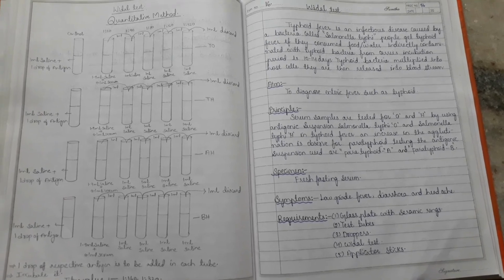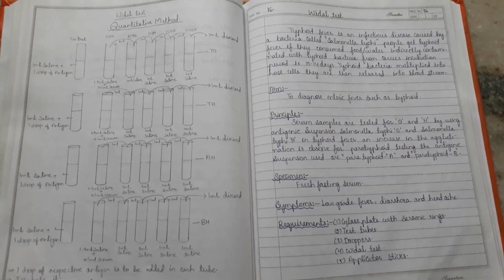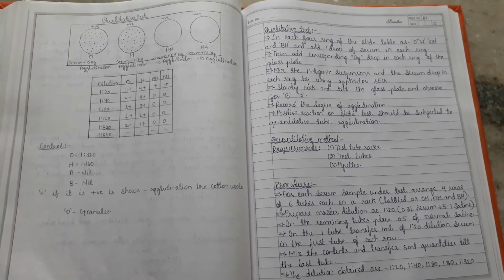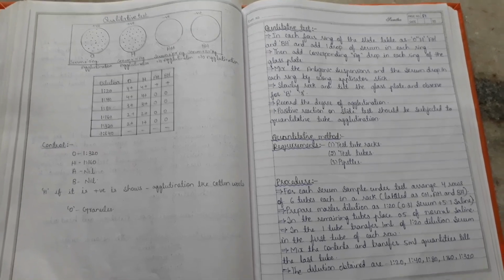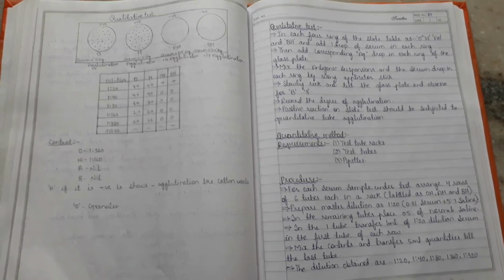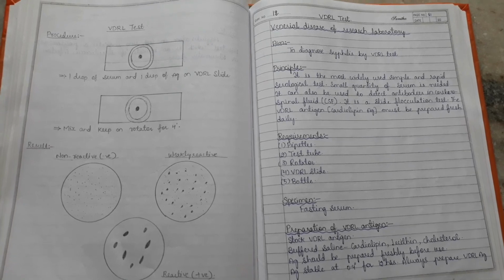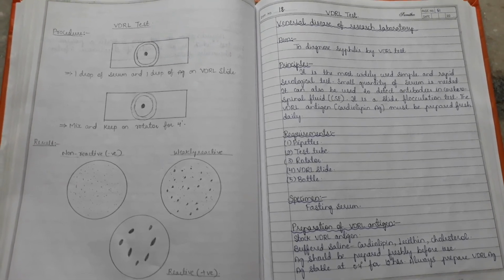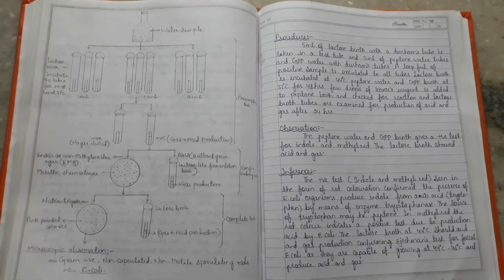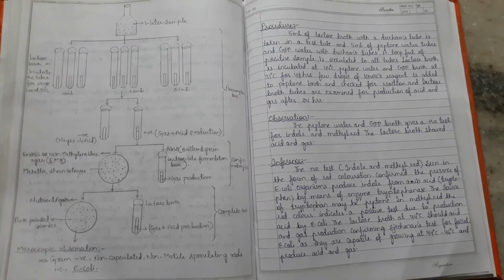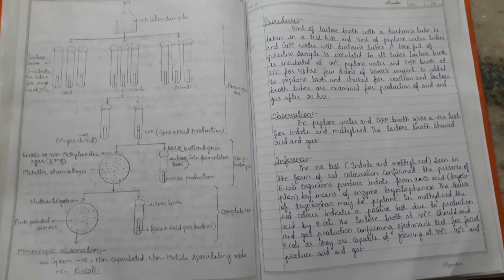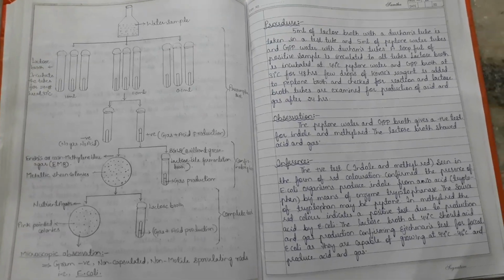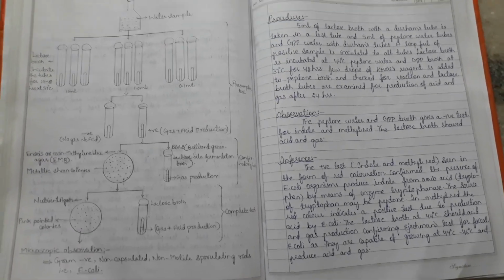So quantitative method and also qualitative, be prepared for this. Also VDRL and rapid plasma reagin, be prepared for this. Microbiological examination of water: presumptive test, confirmatory and completed test. So also get prepared for this, for the practical examination.